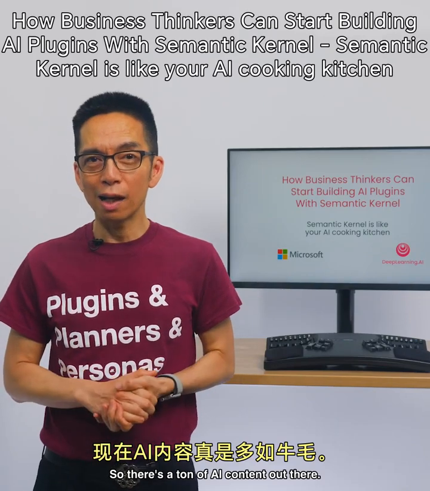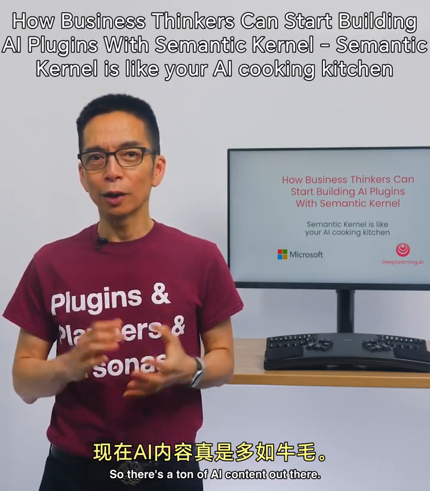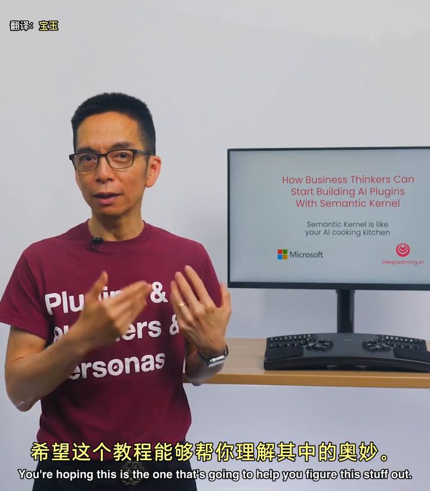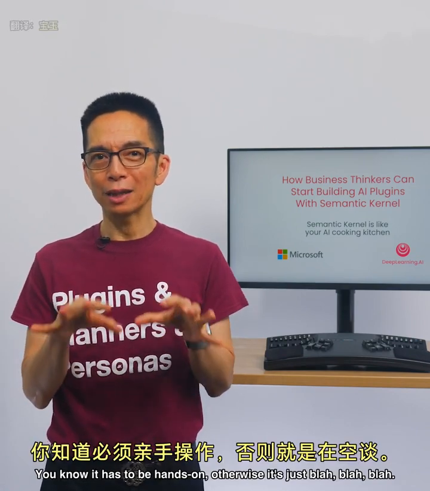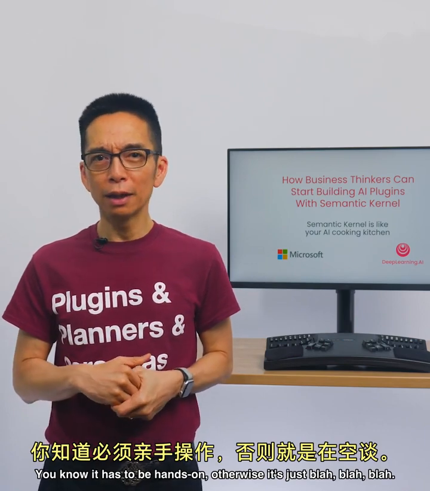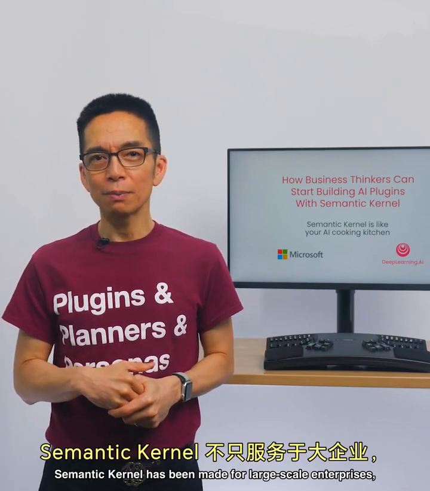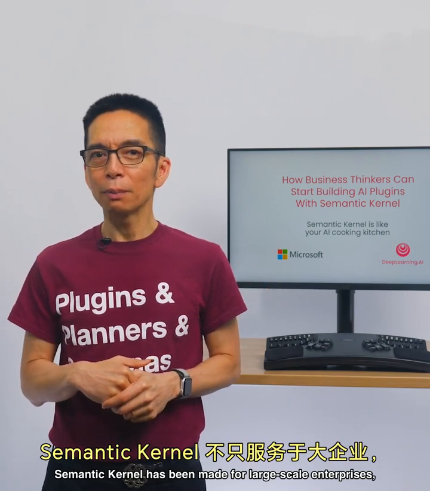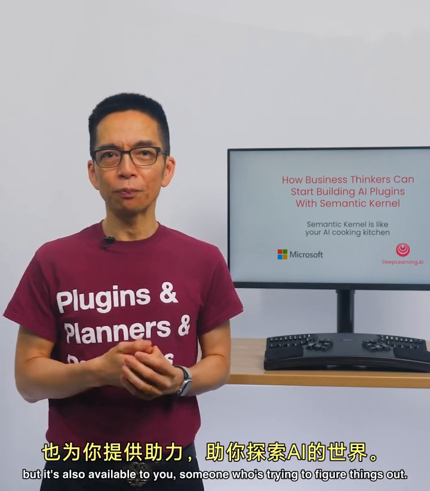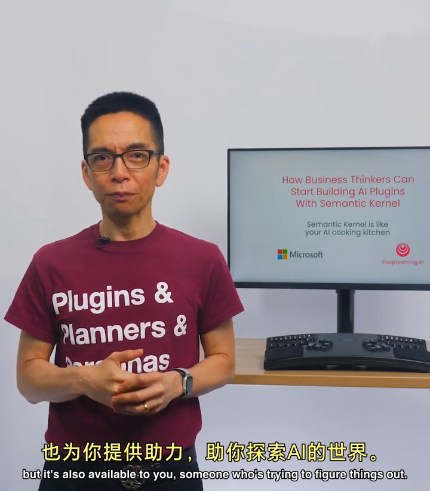So there's a ton of AI content out there. You're hoping this is the one that's gonna help you figure this stuff out. You know it has to be hands-on, otherwise it's just blah, blah, blah. That's why we're here. Semantic Kernel has been made for large-scale enterprises, but it's also available to you, someone who's trying to figure things out.